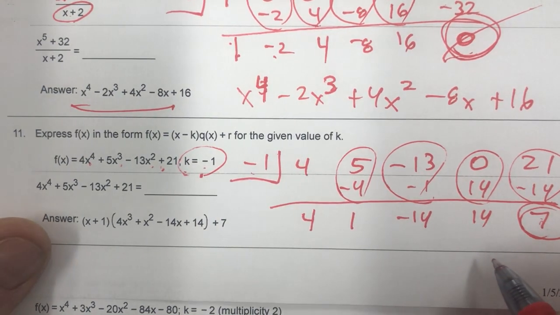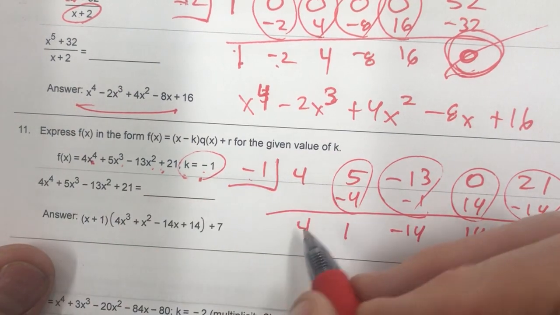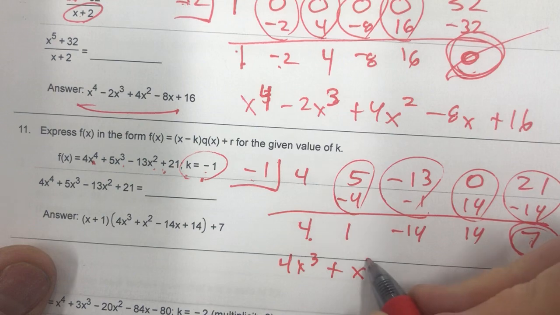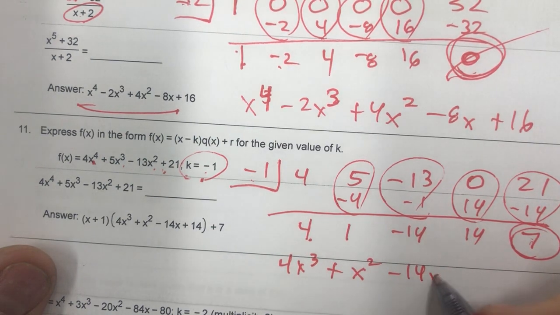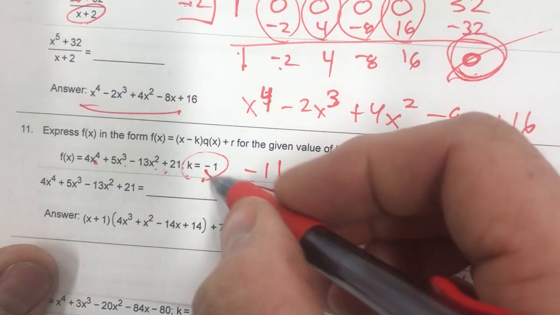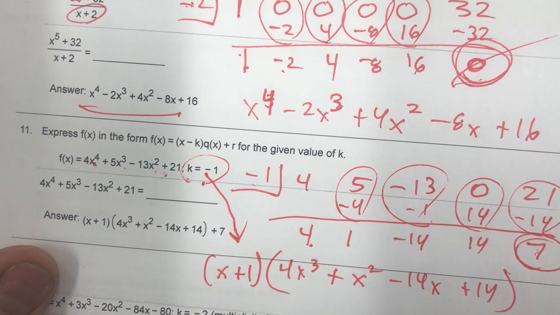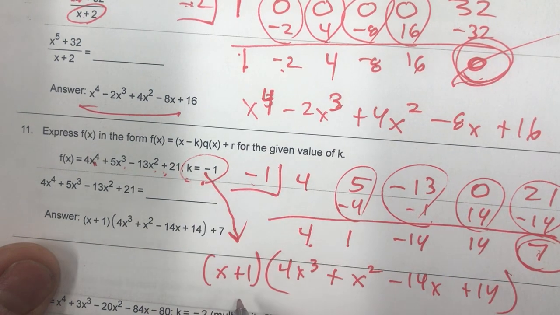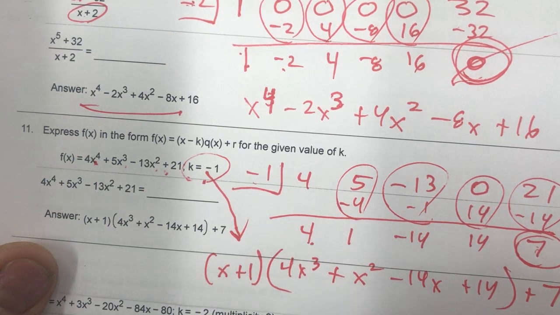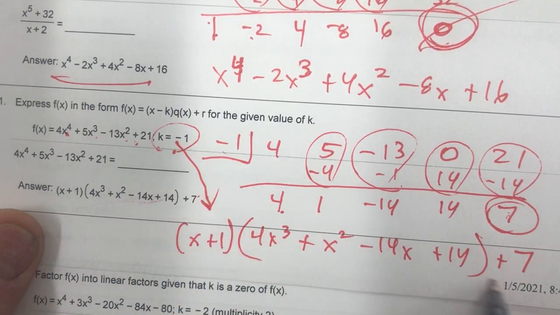All right, so what I have here is, this is 1 degree less, so this was x^4, so this is going to be x^3, so it's 4x^3 plus 1x^2 minus 14x plus 14. That's going to be in parentheses. This right here I bring down as a factor, which is going to be x plus 1. It's got to be the opposite for my factor, and then I got this remainder of 7, so this would be plus 7. Okay, and there you go. Beautiful.